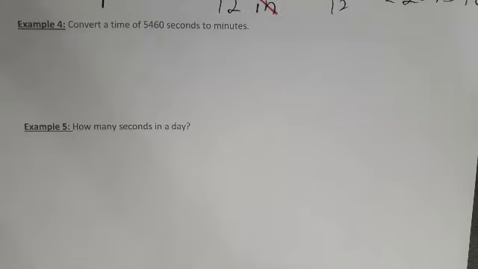Convert a time of 54.60 seconds to minutes. It's the same thing. We want to think about 54.60.